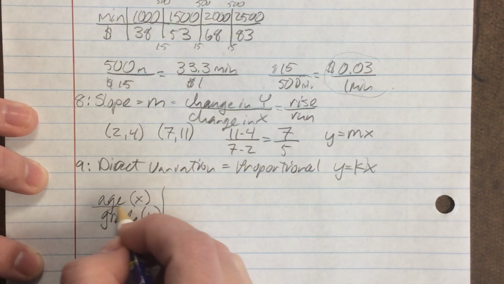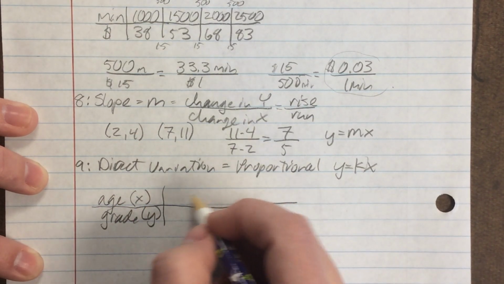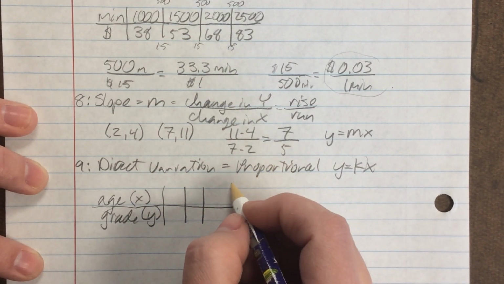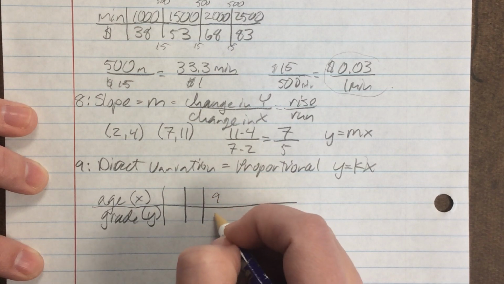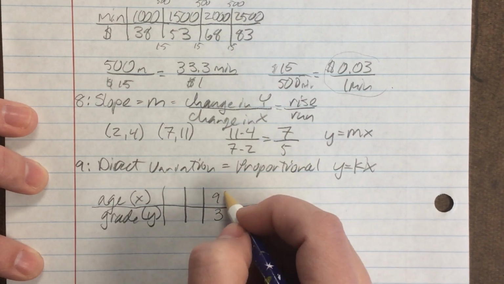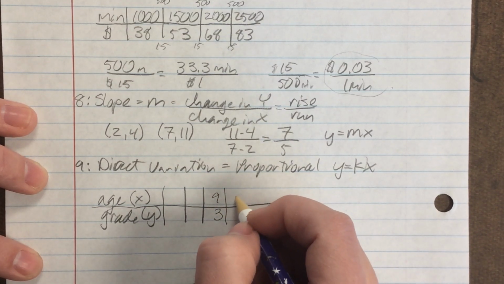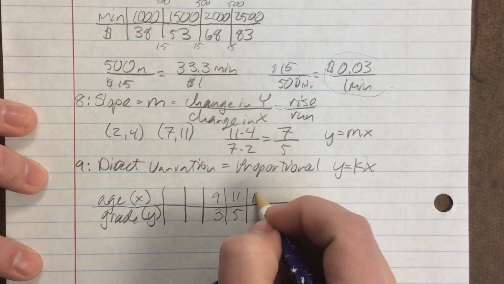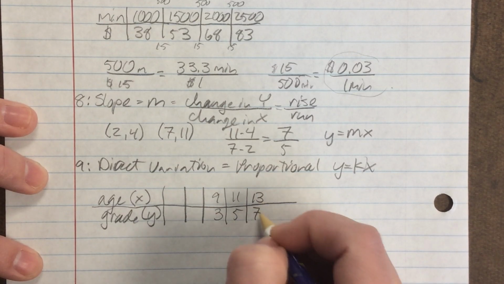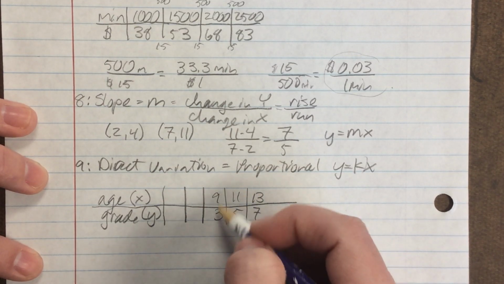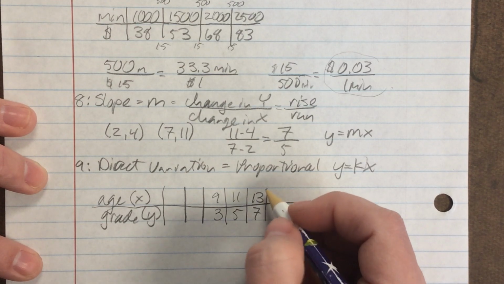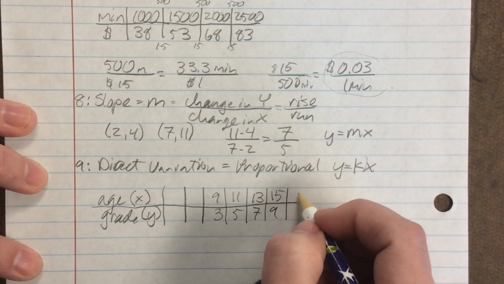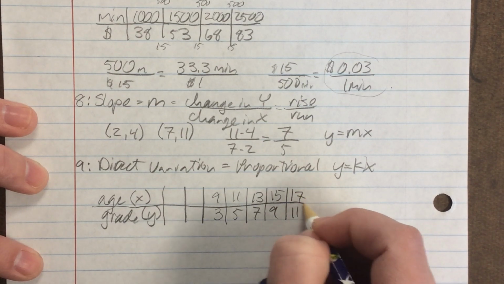And I'm actually going to leave the chart. It starts at age 9, and that puts us in 3rd grade. And if you're 11, you're in 5th grade. I'm guessing that's what this means. In 13, you turn 13 in 7th grade. You turn 11 in 5th grade. That's what's happening right now, okay? You turn 15 in 9th grade, and you turn 17 in 11th grade.